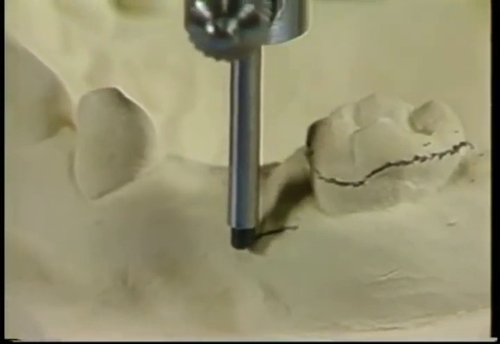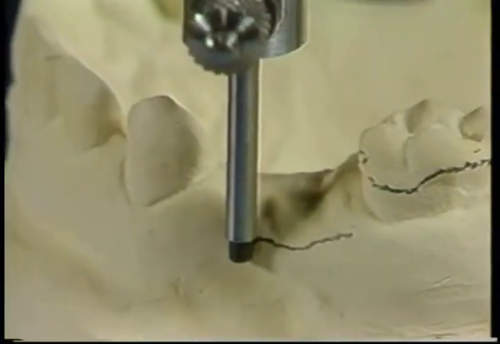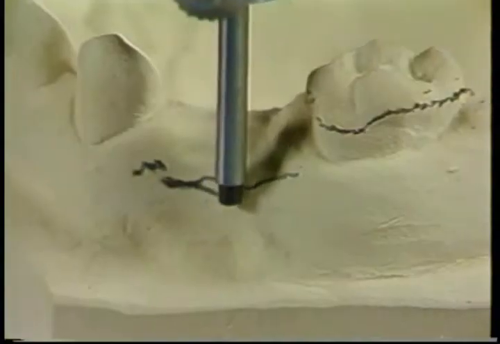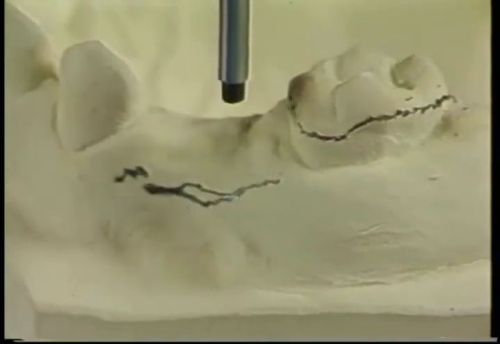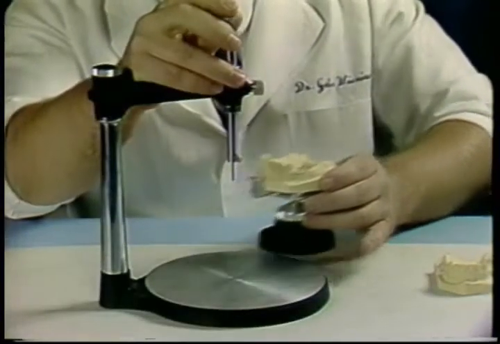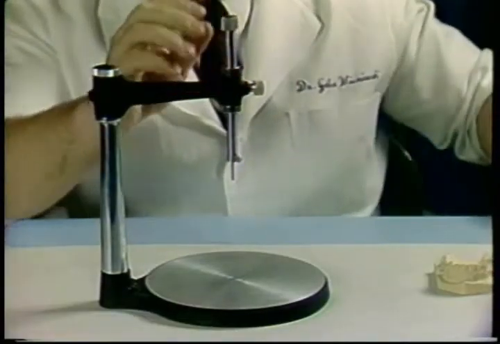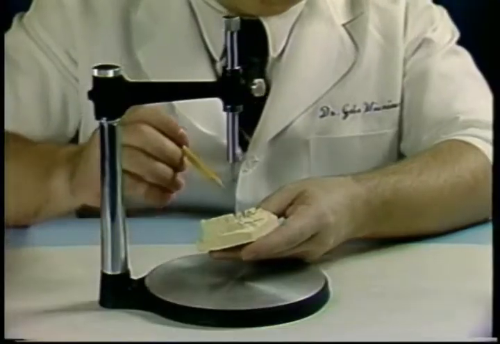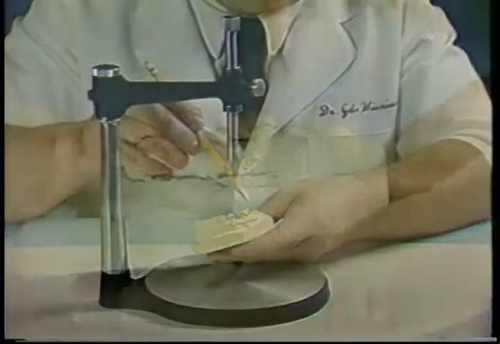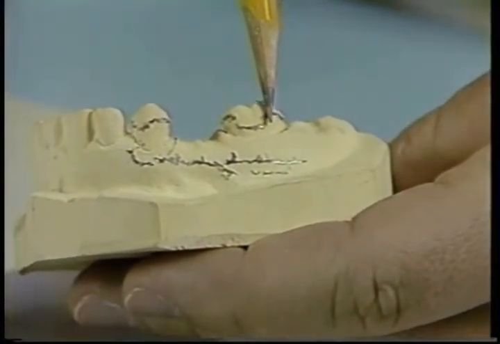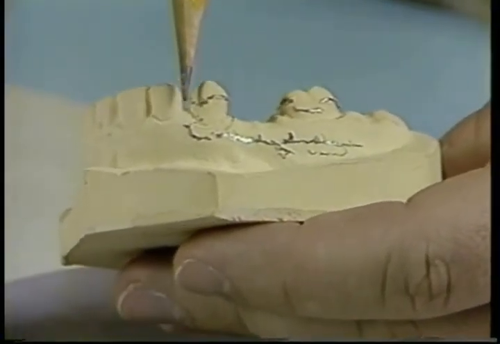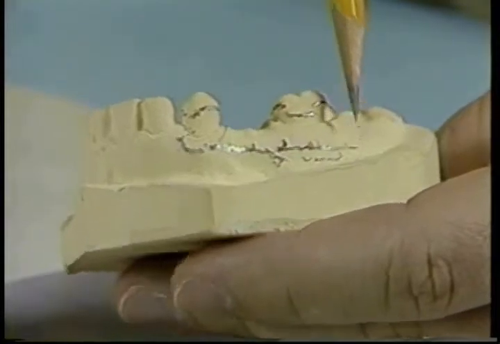In addition, the example shows marking the height of contour of the bony exostosis, which may provide an area of interference. The illustration now shows the heights of contour have been marked on each abutment tooth, as well as the bony exostosis.